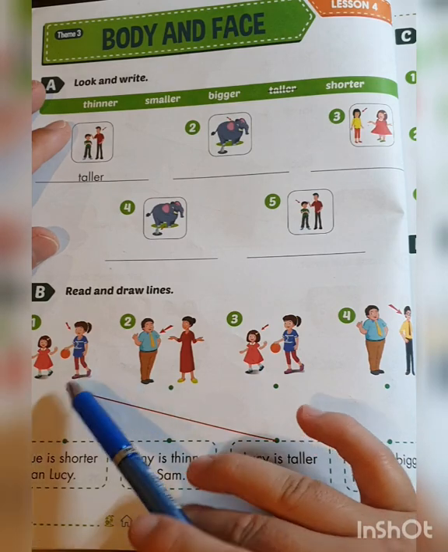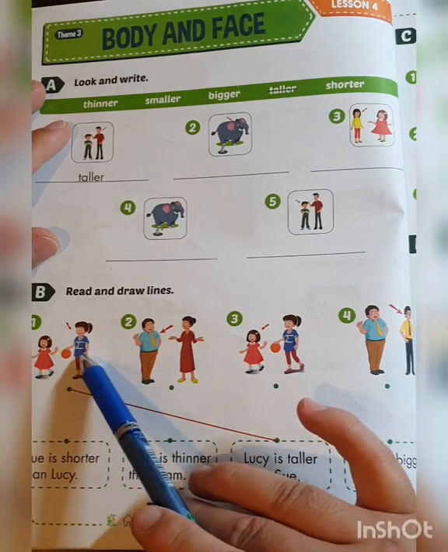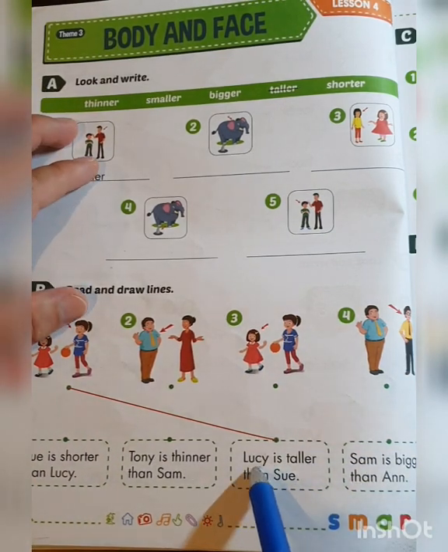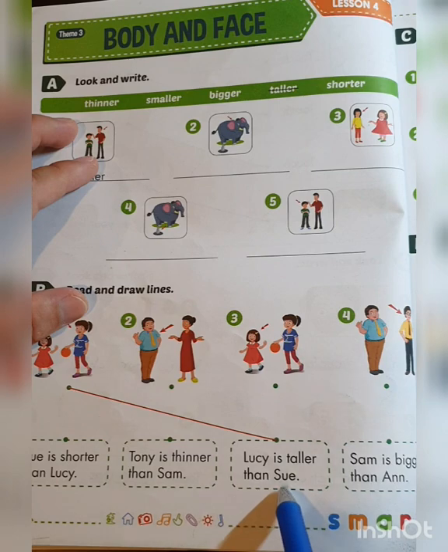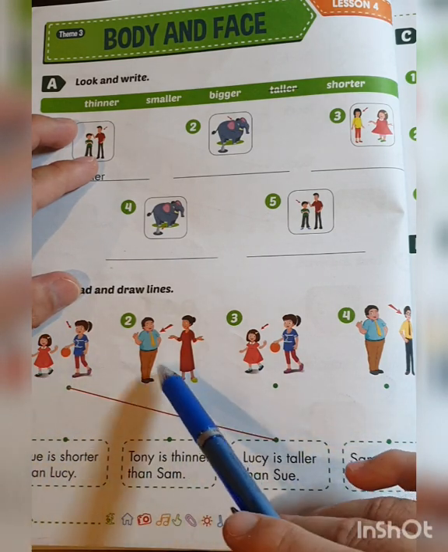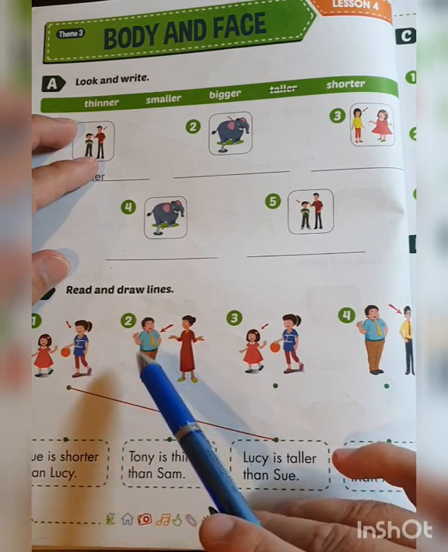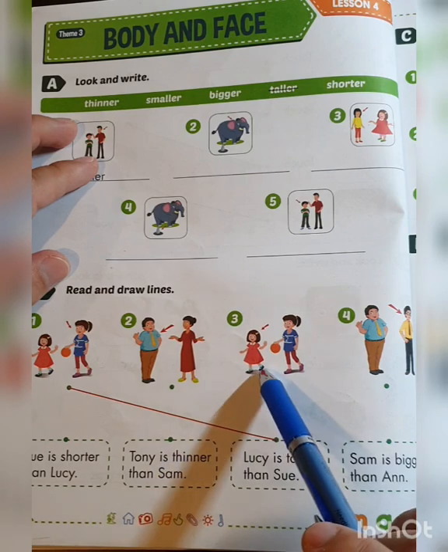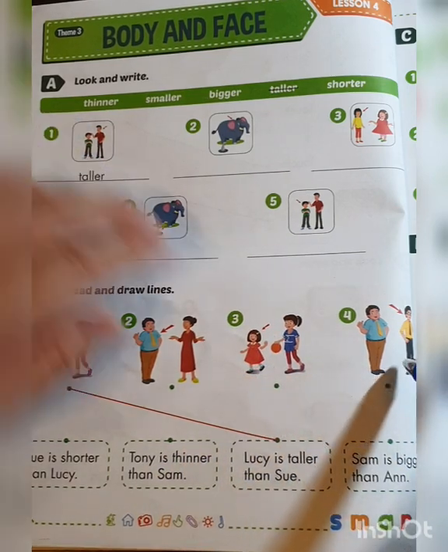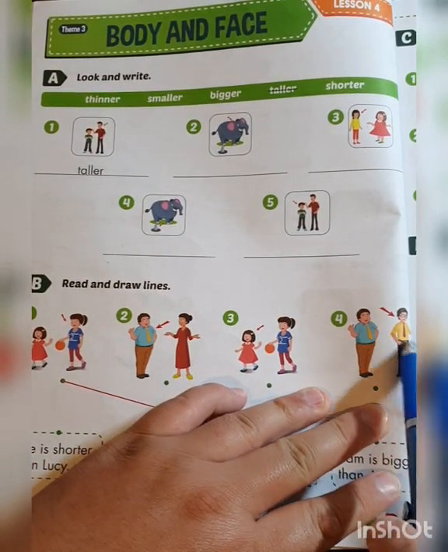Okay, so number 1, the book has already helped you with that one. The arrow points to the girl on the right, and so she must be Lucy, because Lucy is taller than Sue. Lucy and Sue. Number 2, the arrow is pointing to the man on the left. Number 3, the arrow is pointing to the small girl on the left. And number 4, the arrow is pointing to the man on the right.